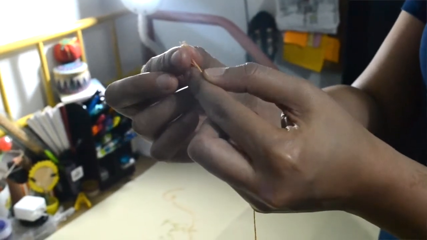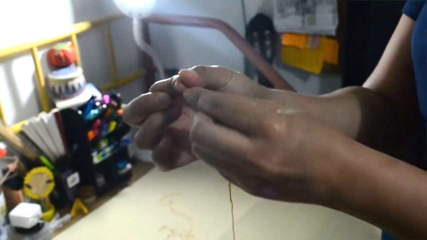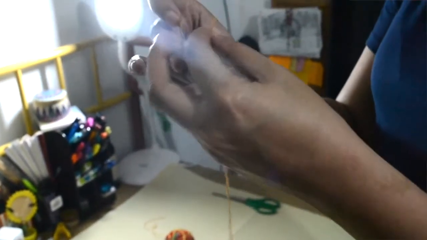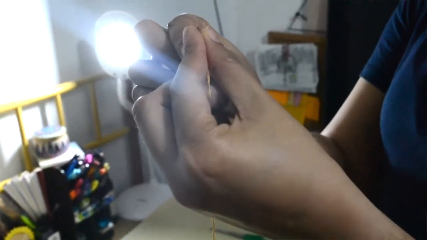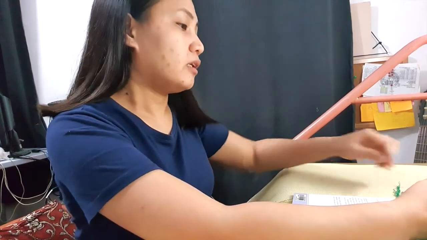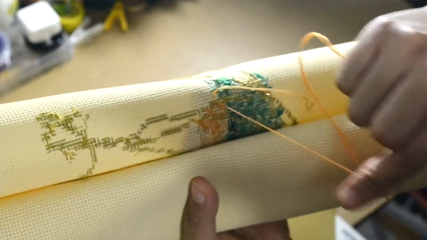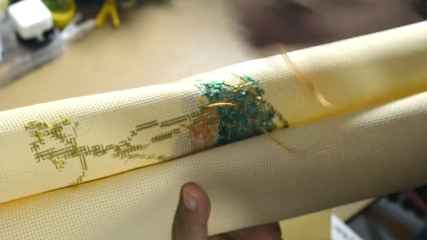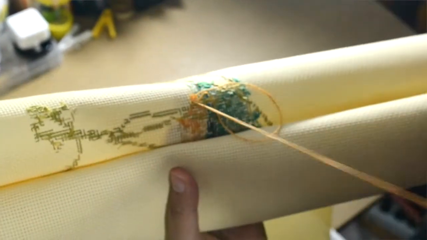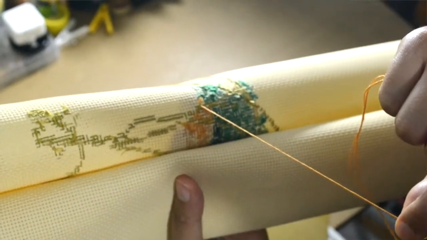So once you have those 3 strands, you're now ready to insert the thread on the needle. So thread your needle just like in hand sewing, but do not make a knot at the end of the strand. This is to avoid lumping at the back of your fabric once you're done. So what I do is I simply put my needle at the back, just like what I'm showing you now, and then you can start stitching.